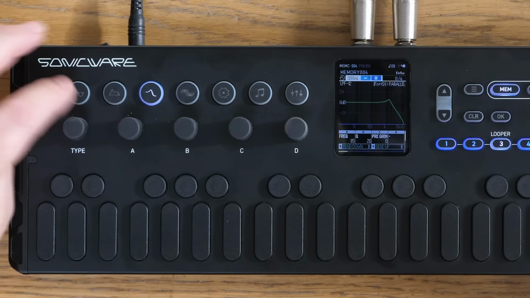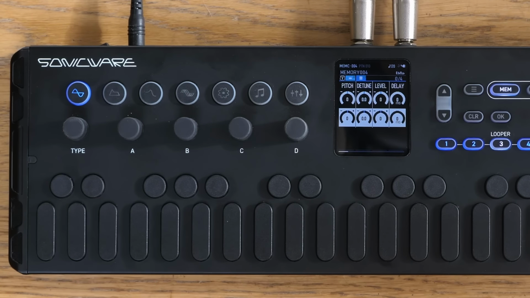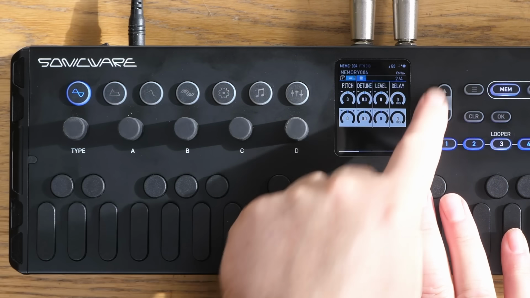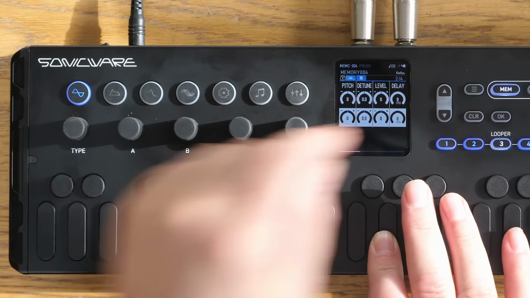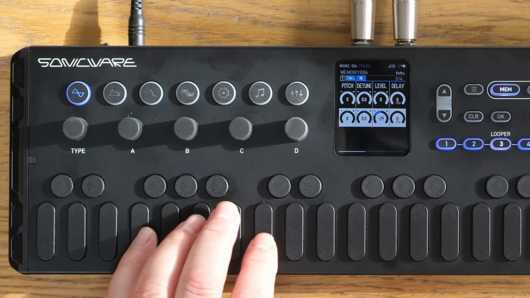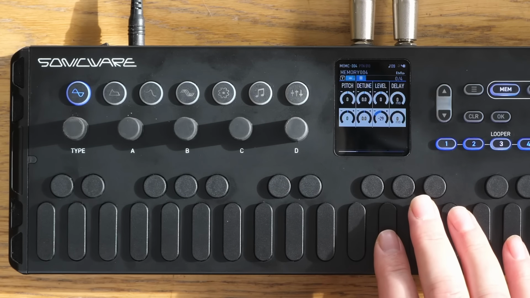We hit function. We've got access to more of the oscillator parameters, so let's change the level of the super saw. And maybe let's detune it as well.